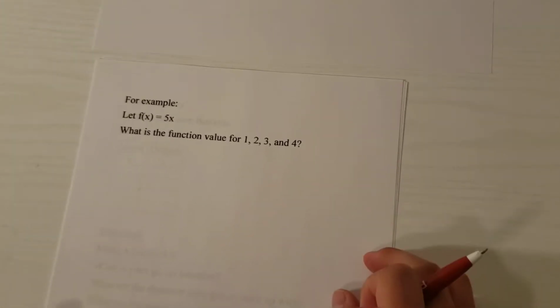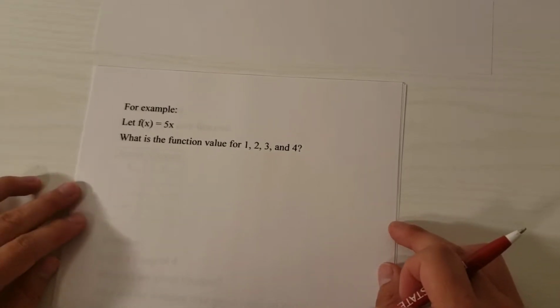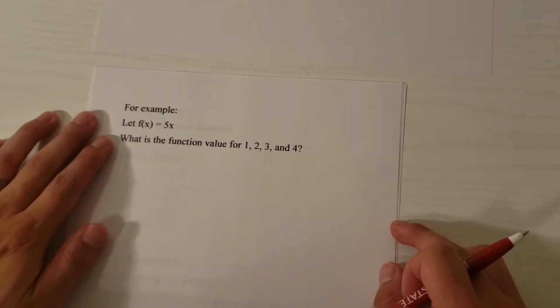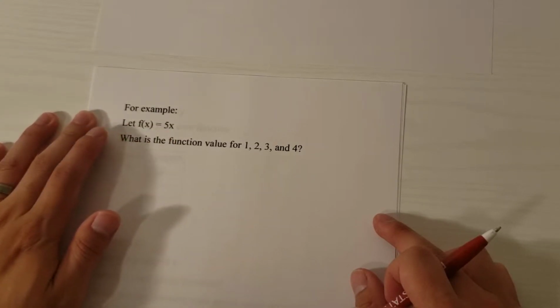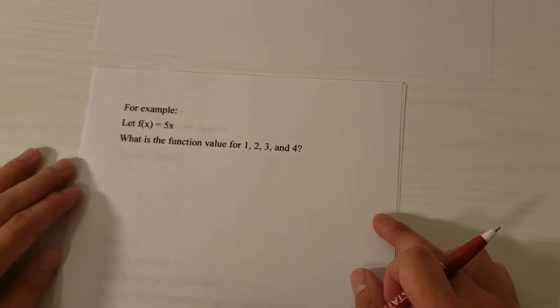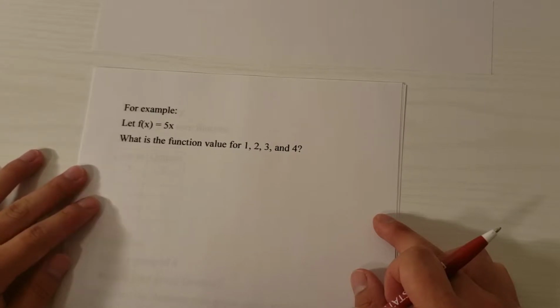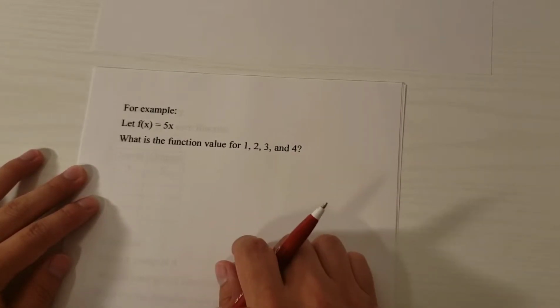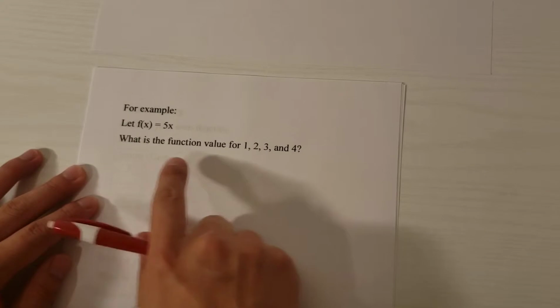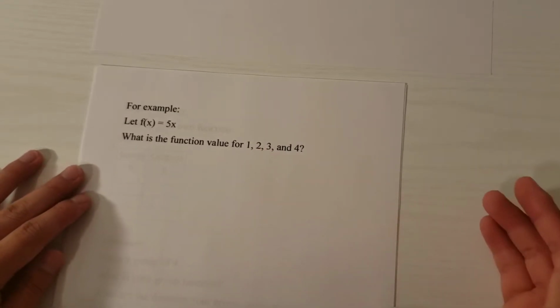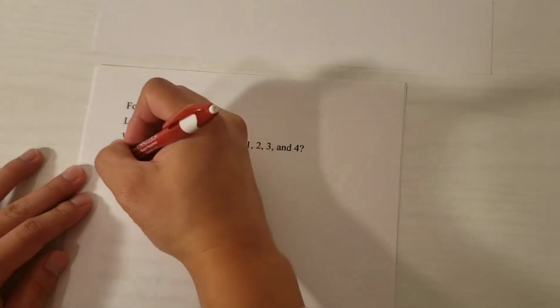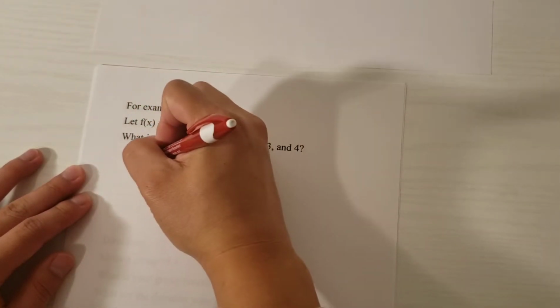Now on to an example. For this example right here, we have a function which is f of x. This question is asking, let f of x equal 5x. The question is asking, what is the function value for 1, 2, 3, and 4? So we could do the same thing that we did earlier. We could draw a function table.